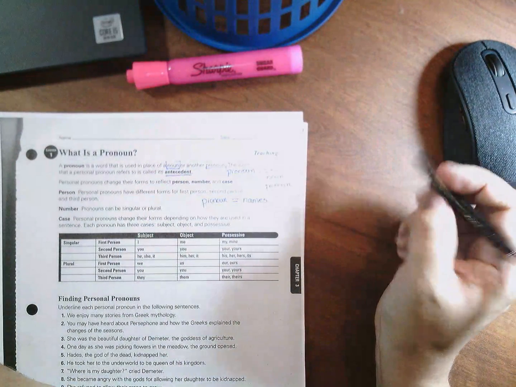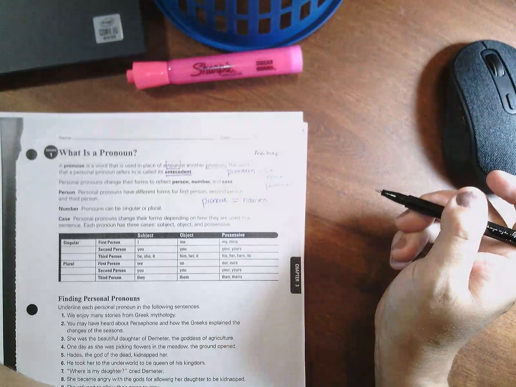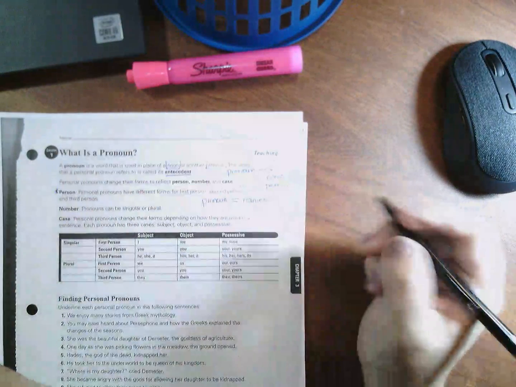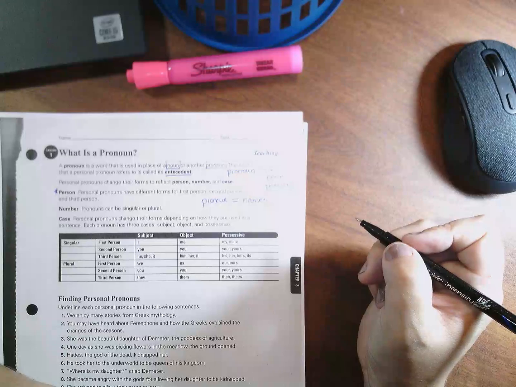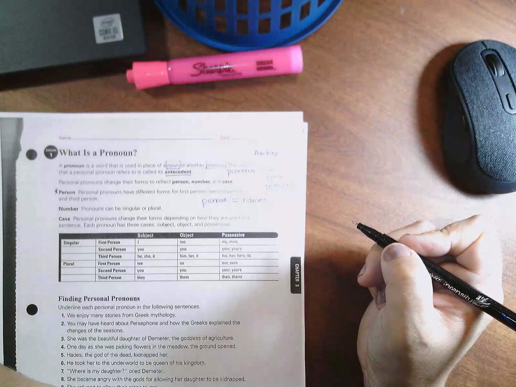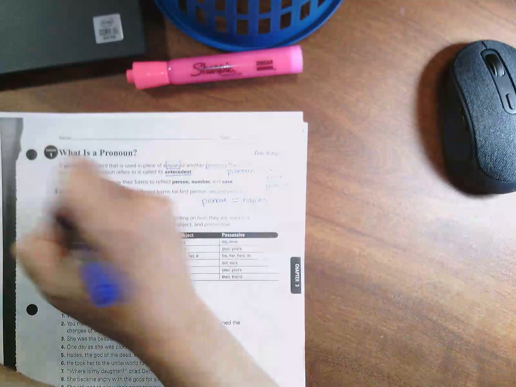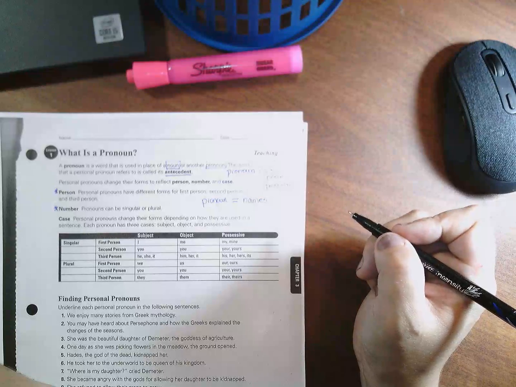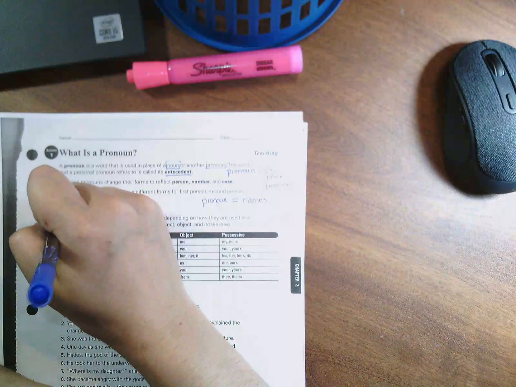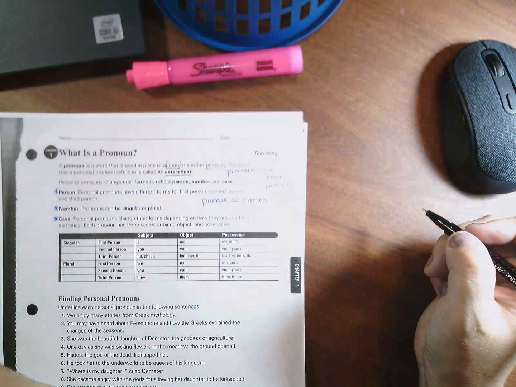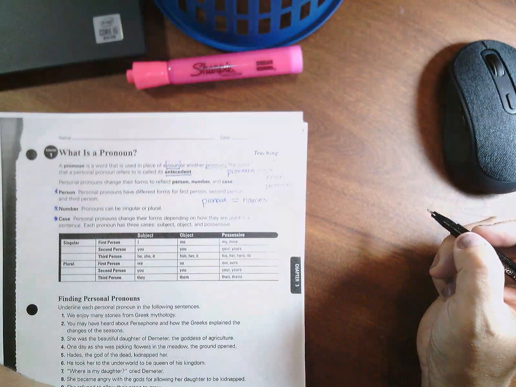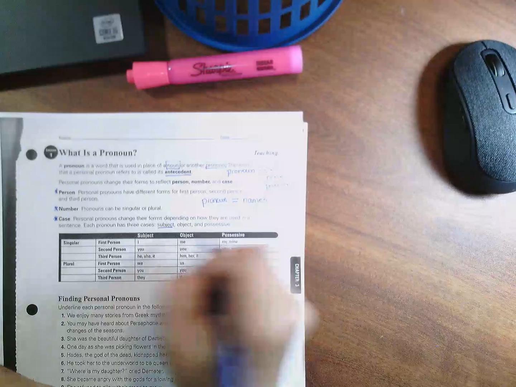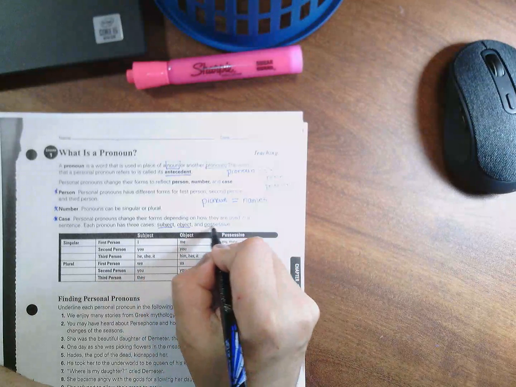Personal pronouns change their forms to reflect person, number, and case. Person. Personal pronouns have different forms for first person, second person, and third person. Number. Pronouns can be singular or plural. Case. Personal pronouns change their forms depending on how they are used in a sentence. Each pronoun has three cases: subject, object, and possessive.